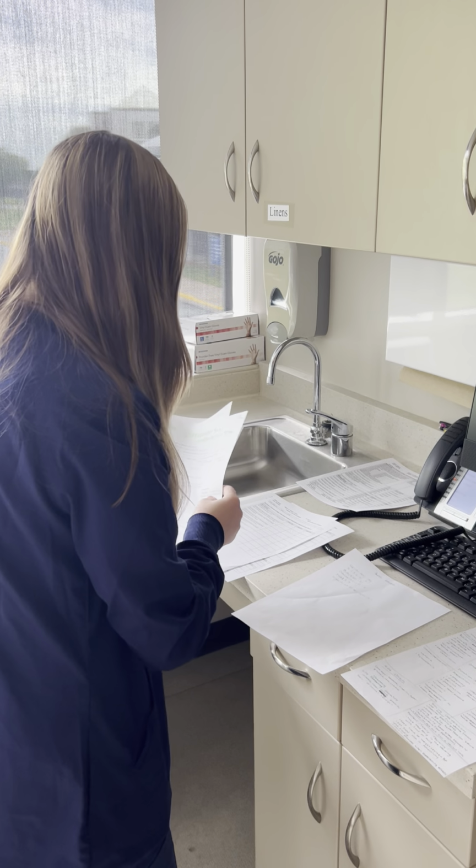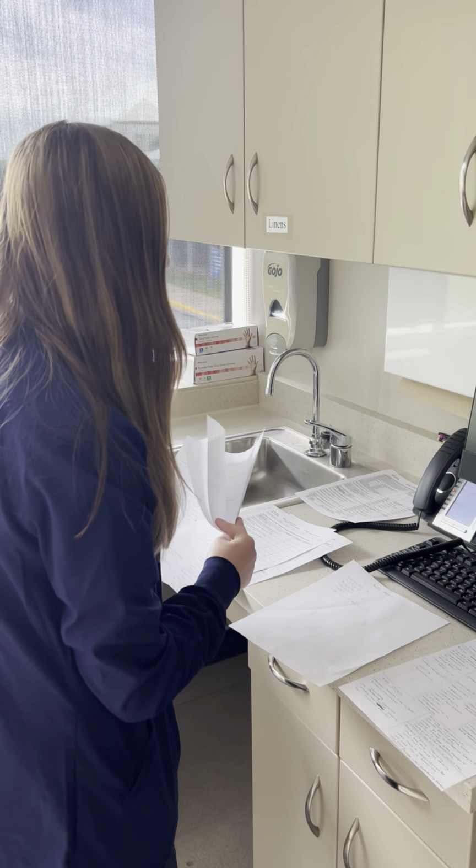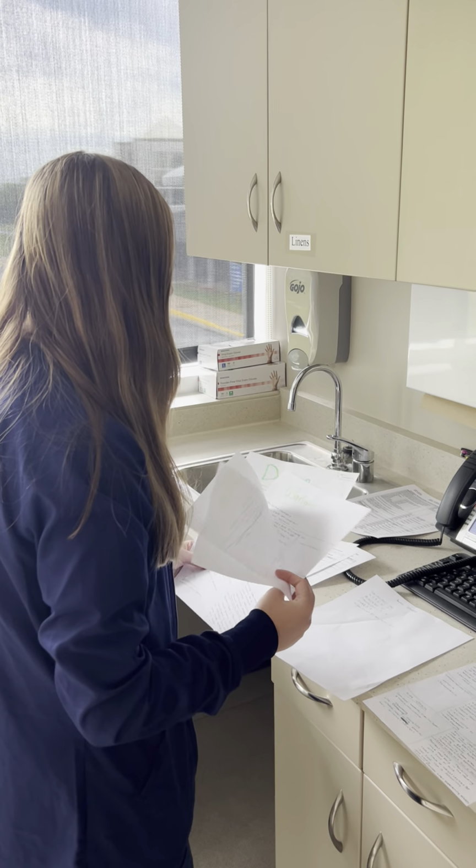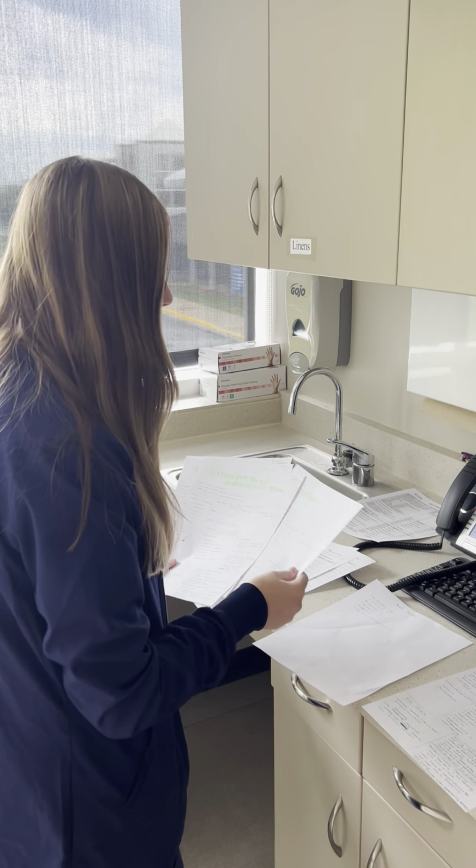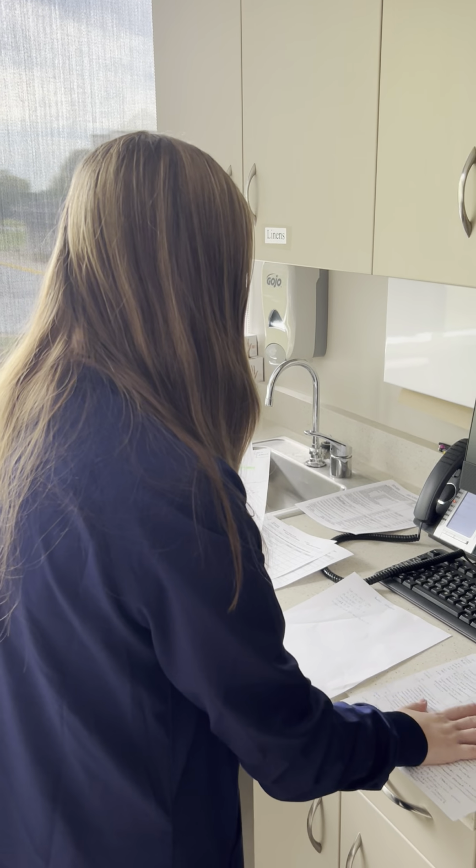INR, that's for the warfarin. That is at a 3.7, which is higher than we want it to be. So just until we see that get lowered a little bit or I get further context from the provider, I am just going to hold that warfarin.